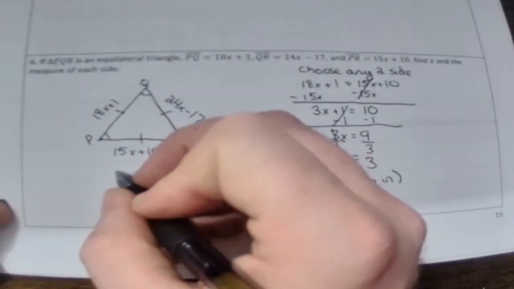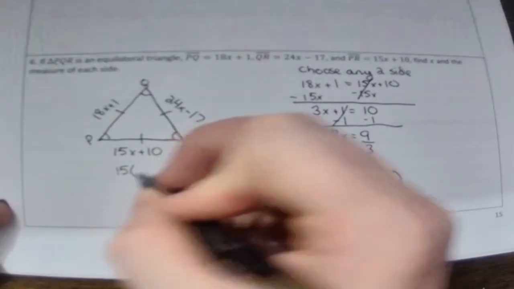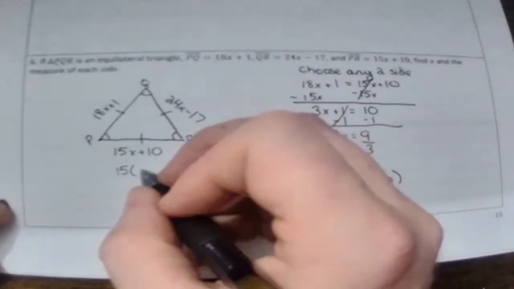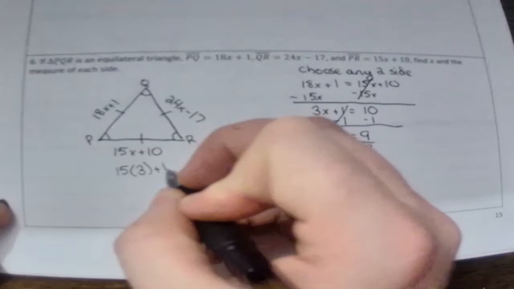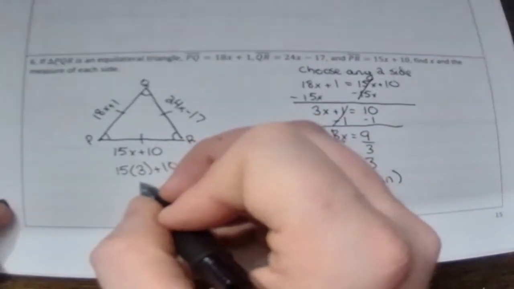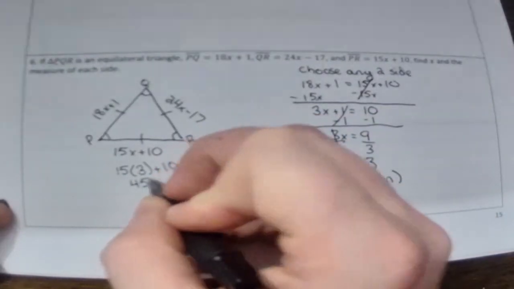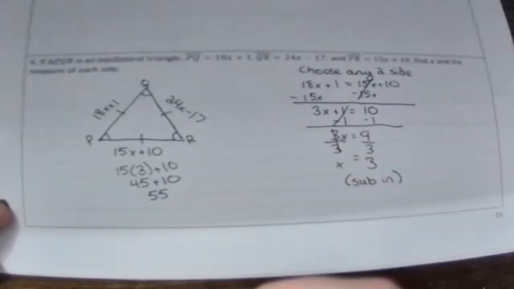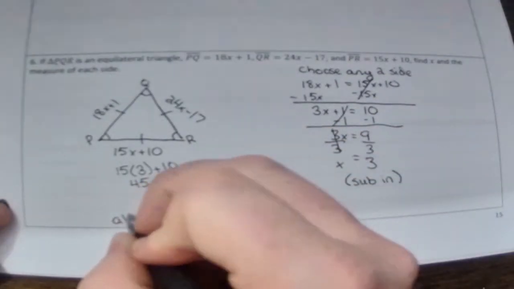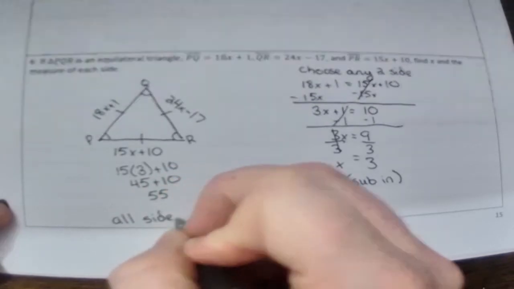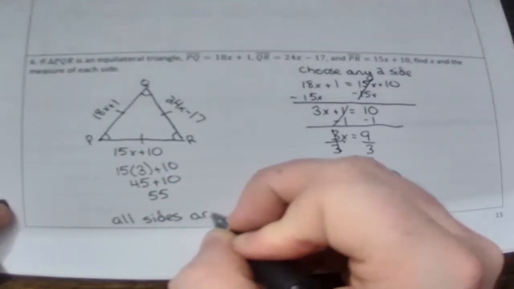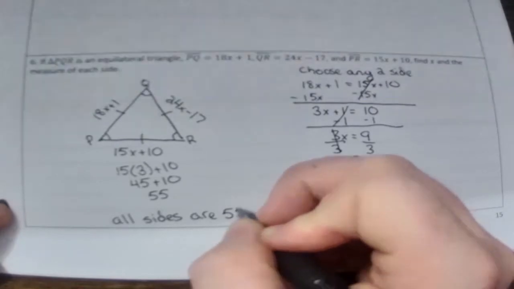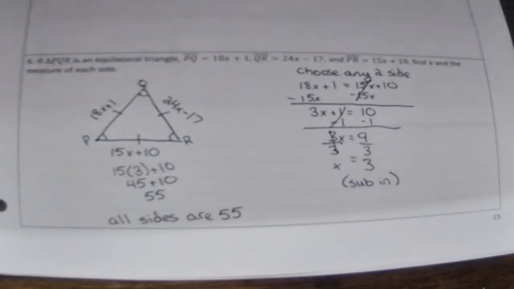So I am going to do 15 times 3 plus 10. This will get me 45 plus 10, which equals 55. So all sides are going to be 55 because they are equilateral, so they are all the same.